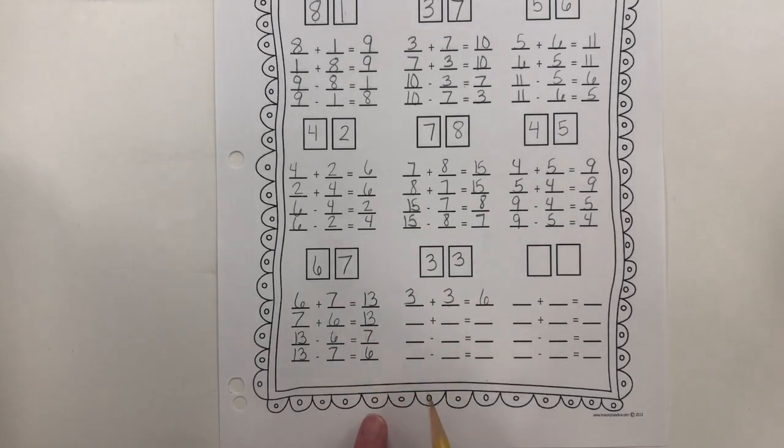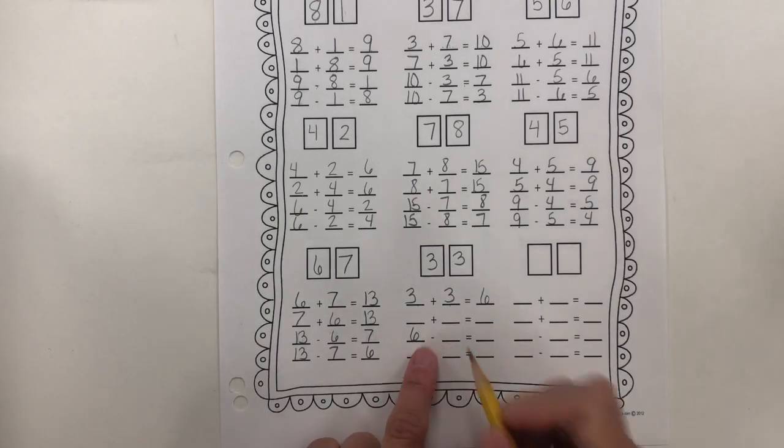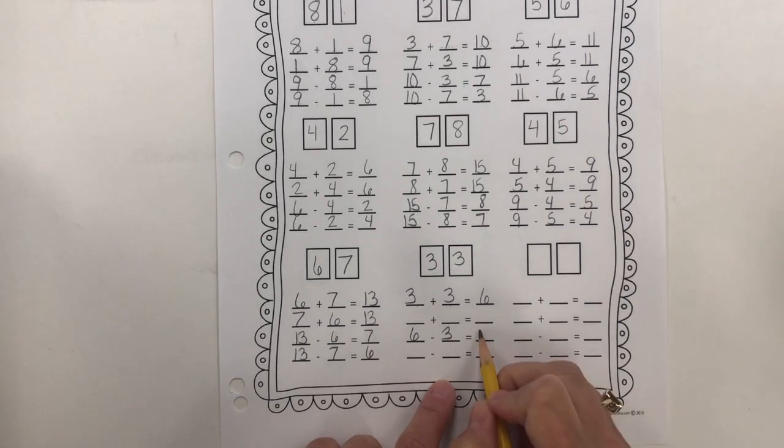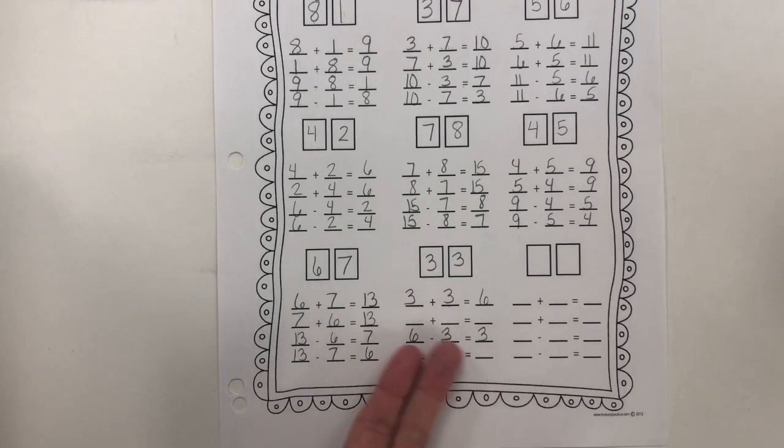So let's take the largest number that I'm working with. 6 minus 3 equals 3. And again, if I switch these two, 6 minus 3 equals 3, that's the same equation, so I don't need to rewrite.